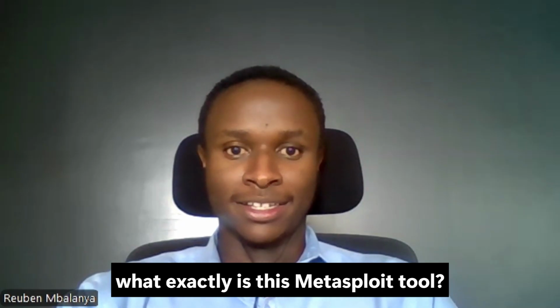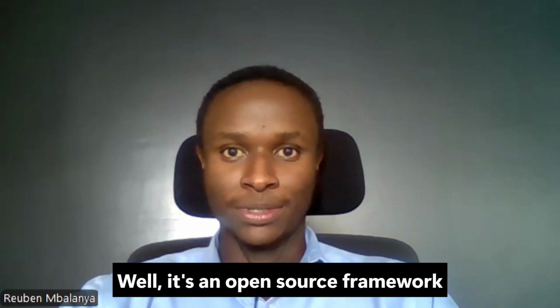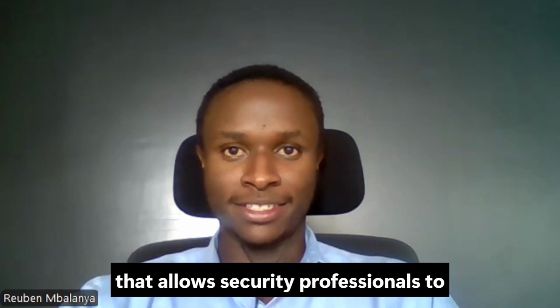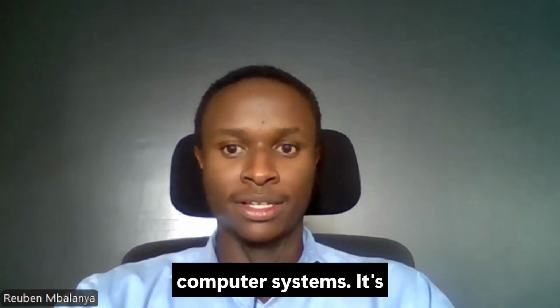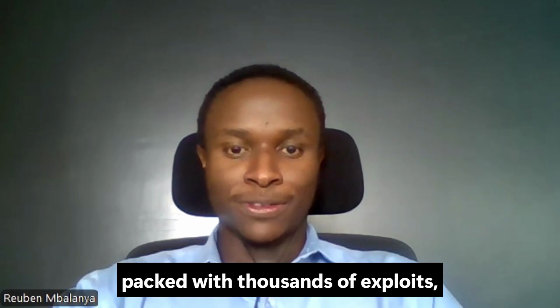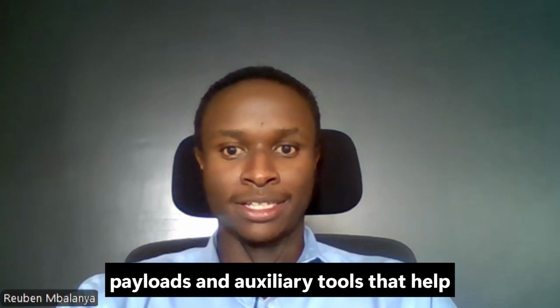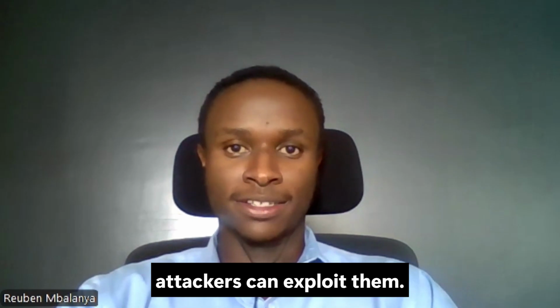So what exactly is this Metasploit tool? Well, it's an open source framework that allows security professionals to test and exploit vulnerabilities in computer systems. It's packed with thousands of exploits, payloads, and auxiliary tools that help identify and patch security flaws before attackers can exploit them.